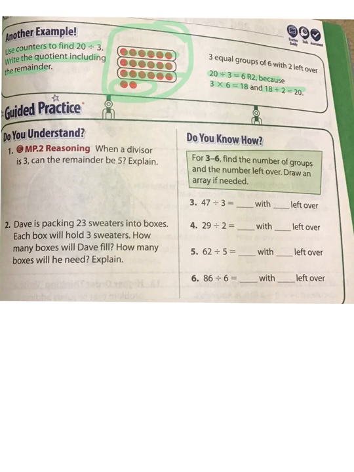Guided practice number 1. When a divisor is 3, can the remainder be 5? Explain. Well, the answer is no. The remainder cannot be bigger than the divisor. Number 2.